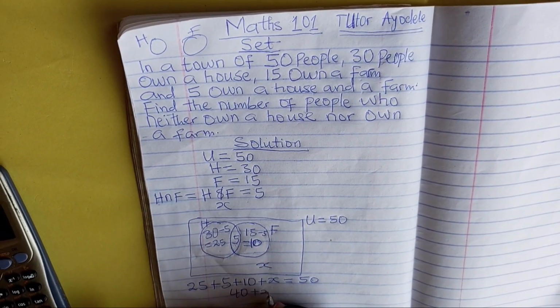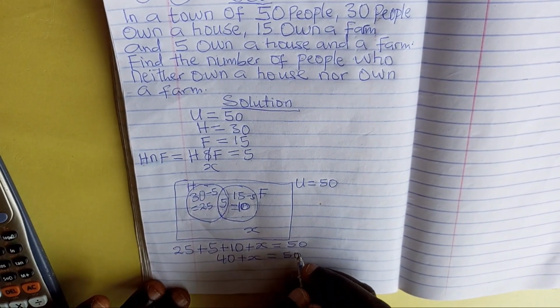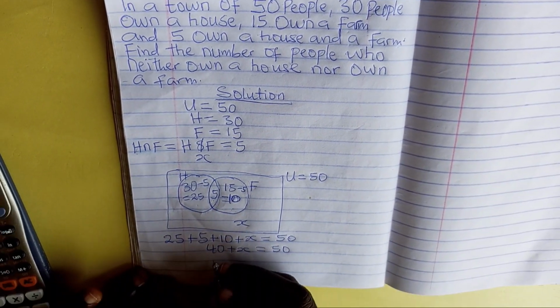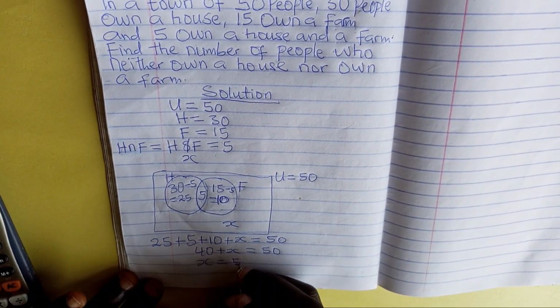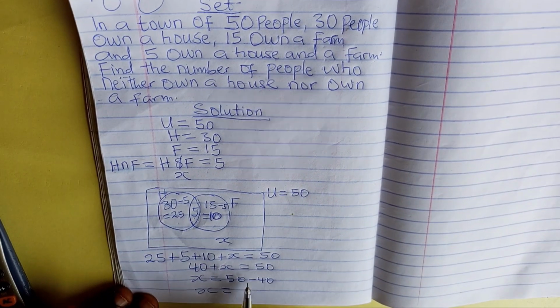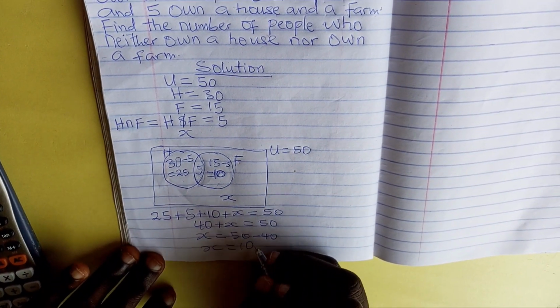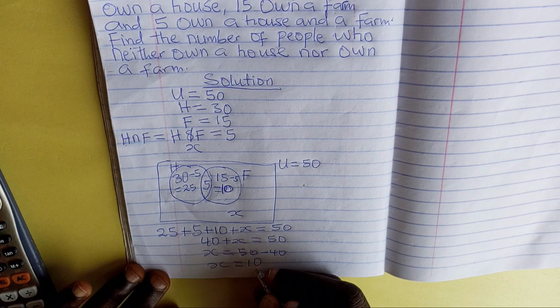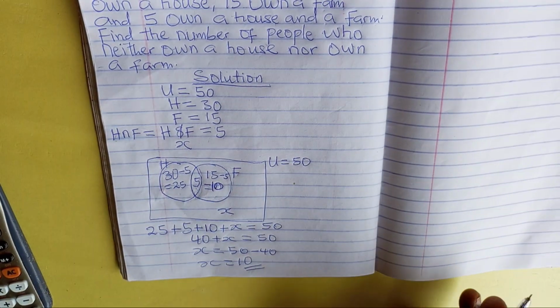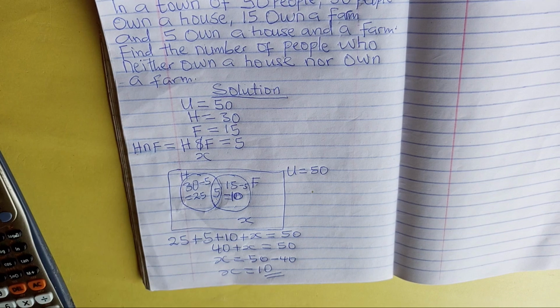So 40 plus X equals 50. Now if I make X the subject of the formula, 40 will cross to the other side. This becomes X equals 50 minus 40. So X equals, if I subtract 40 from 50, 10. You can see 10 people don't own a house, and those 10 people too don't have any farm at all. So the correct answer is 10.